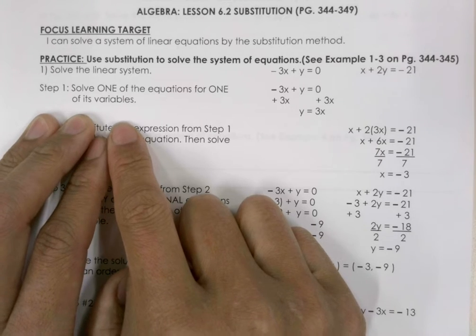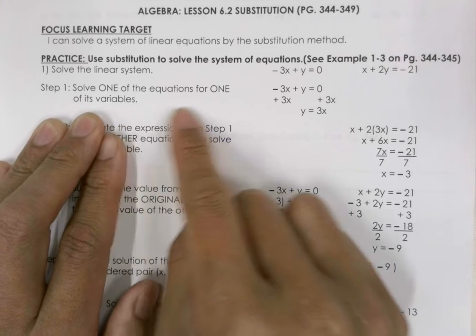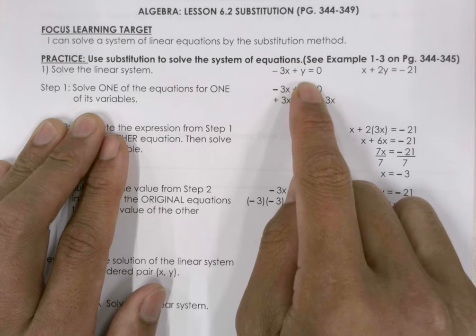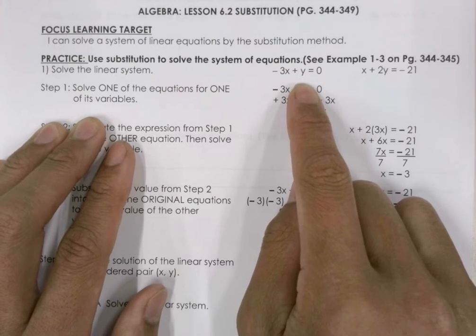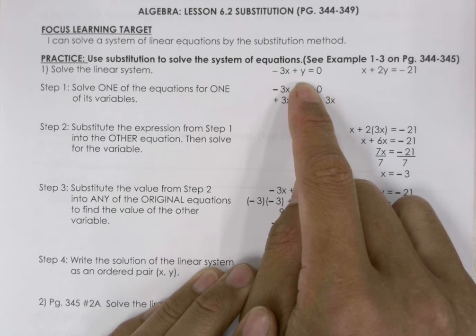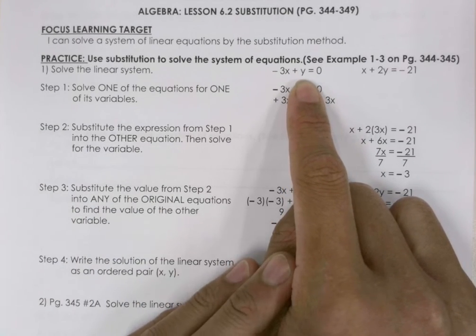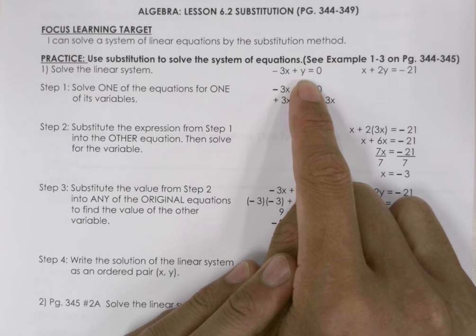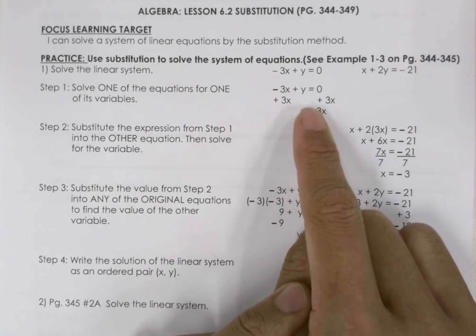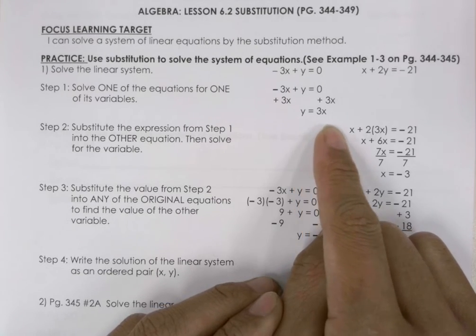Step 1. We solve one of the equations for one of its variables. So we'll take equation number 1 and we'll solve it for y. Y is a good candidate because it has a coefficient of 1. It saves us a step or two, and also we won't have any fractions in our solution. So we need all the terms that don't include y on the other side of the equal sign. We're going to add 3x to both sides, and we'll end up with y is equal to 3x. Great. We solved for y, and we don't have any fractions.